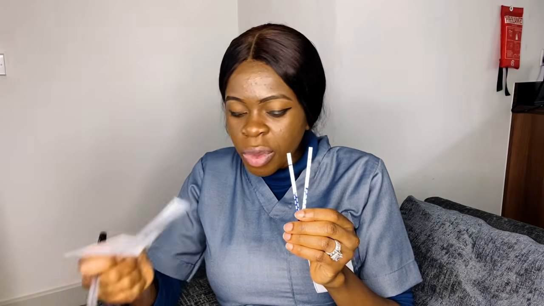So if you go home, just buy this. It's very, very cheap depending on where you are. It's cheap generally. So you can actually do your home test and find out. Even if you go to the lab, what they normally do is take your blood sample. What they are detecting from your blood sample is HCG, which is human chorionic gonadotropin. It's the same thing they are trying to detect from your urine.